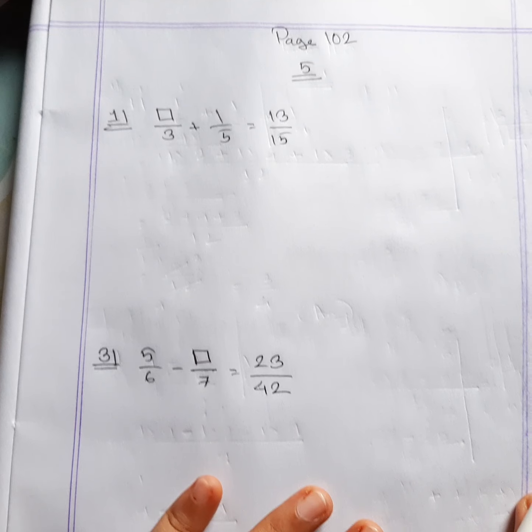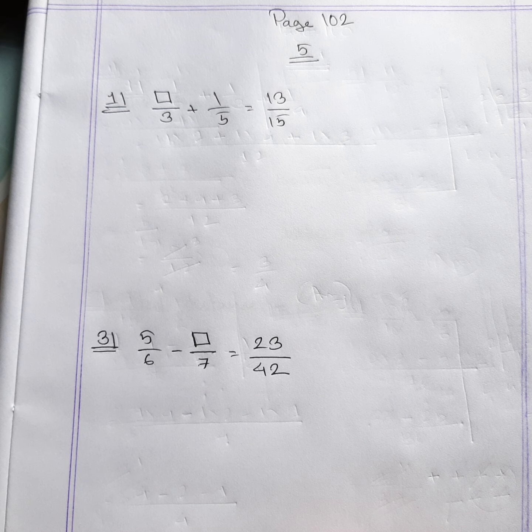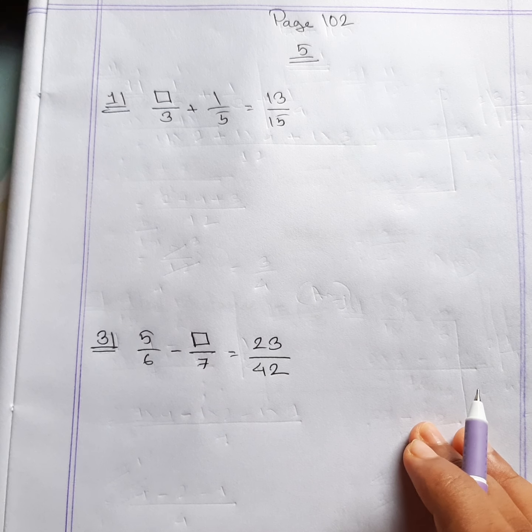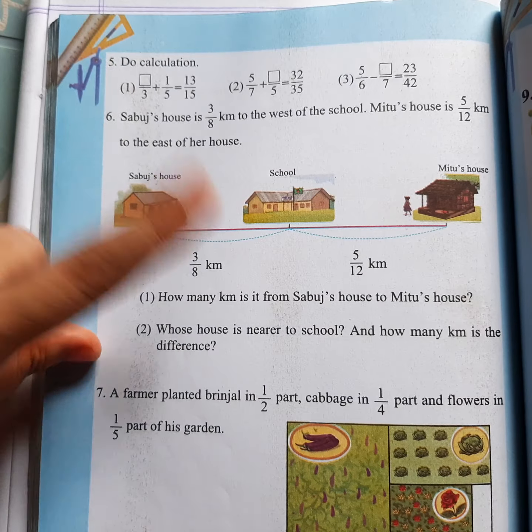The next maths, I think I have to take a big break, because there will be another video on it, because we have this many maths.